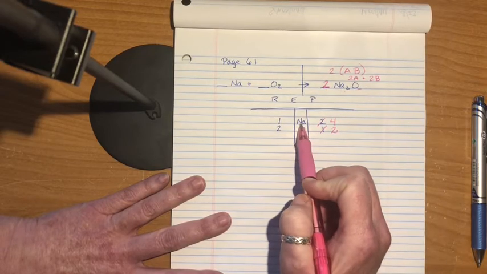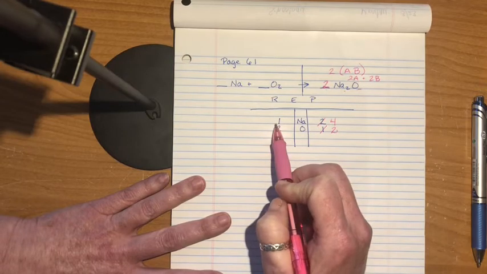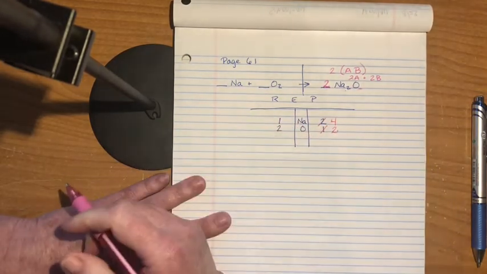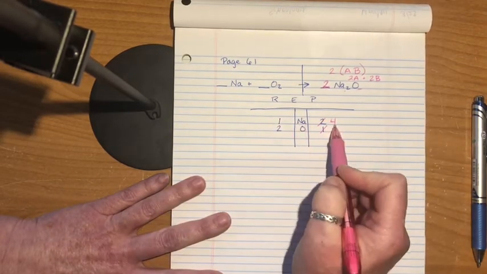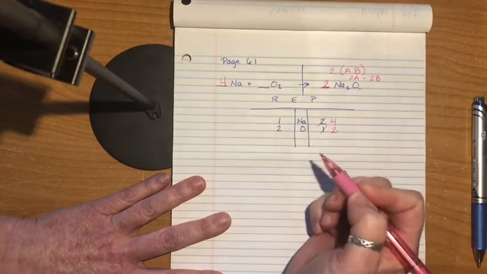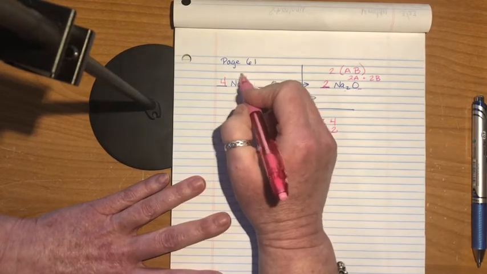With my sodium, however, I now have 4 coming out, so I need to set it so that I have 4 coming in. On the reactant side, how can I get myself to have 4 pieces of sodium? Because what goes in must come out. So I can use the coefficient here of 4. 4 times this piece.